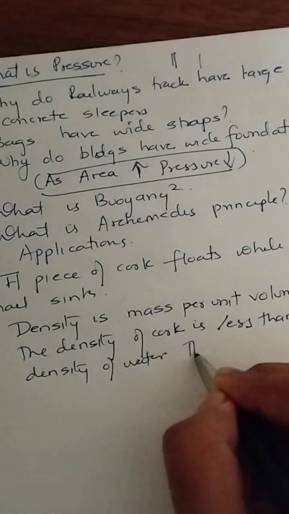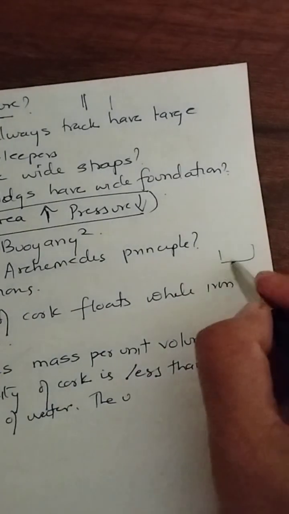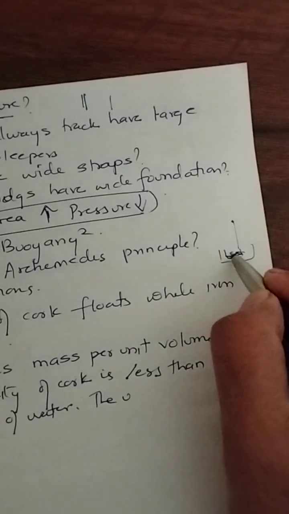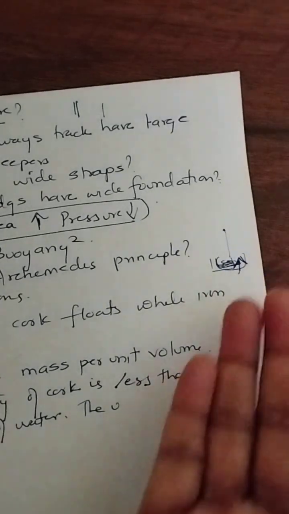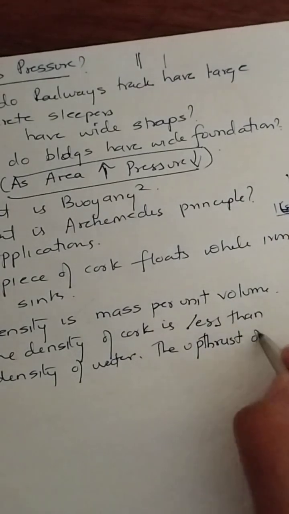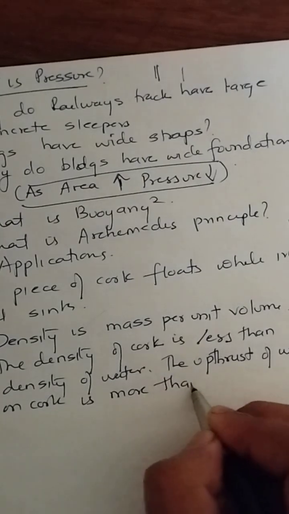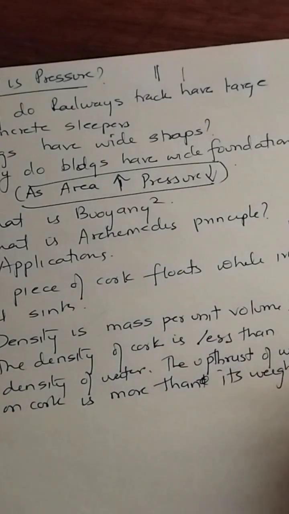That means the upthrust of water, the force with which... See, if you pull a bucket in water, it will be very light. Once you take it out, it becomes heavy. Why is it lighter in water? Because there is a force applied by the water pushing up. We call that the upthrust of water. The upthrust on the cork is greater than its weight. So it floats.